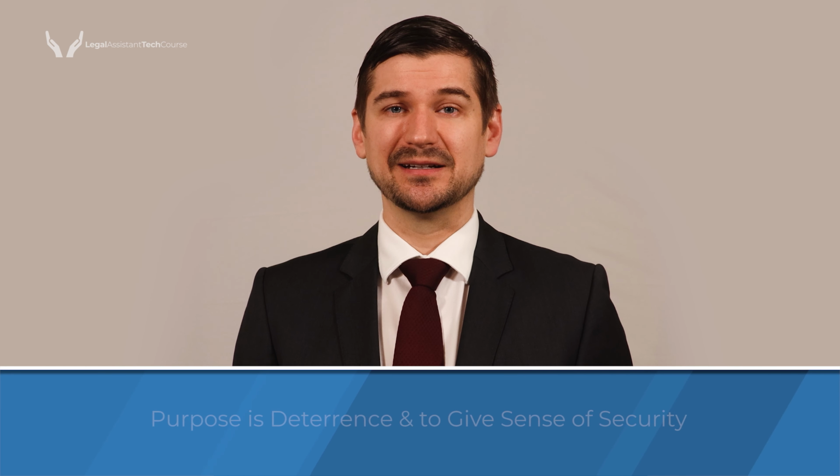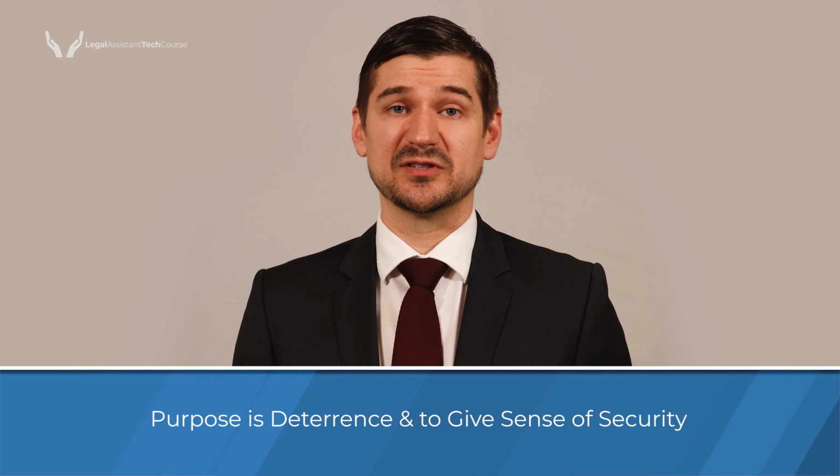Although this is a relatively weak password, the point of adding it is simply to give clients a greater sense of security and to deter anyone who may casually come across the file and try to open it.